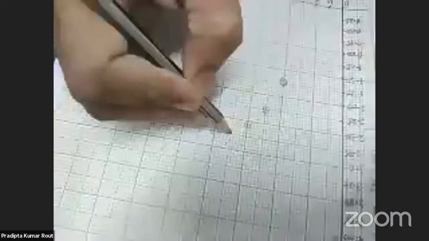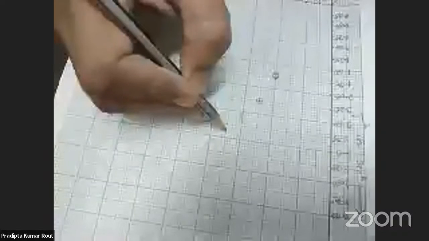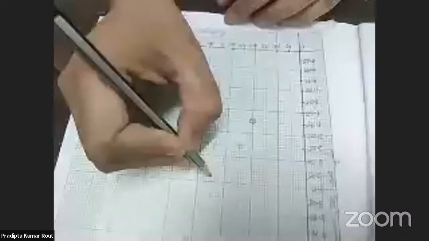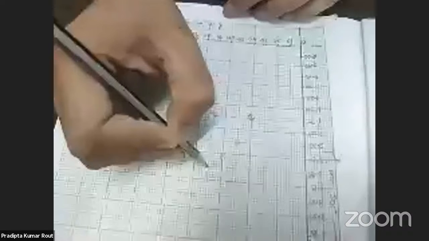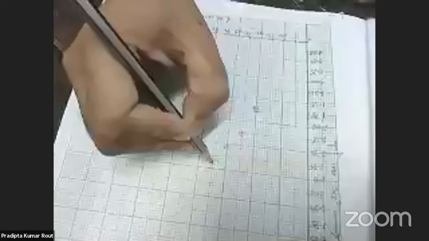Then at 70 centimeter length, it is 2.89. This is 70 centimeter, children. Now here it is 2.75. This is 3. In between, it will come 2.87, which is nearly equal to 2.89. So I can mark this point between 2.75 and 3.0, the midpoint, that is 2.87. So I have taken it as 2.89.